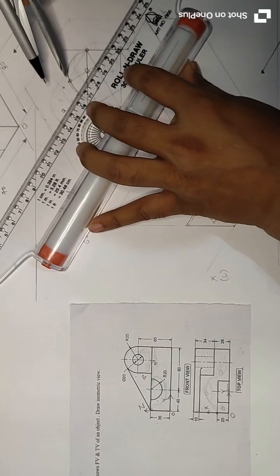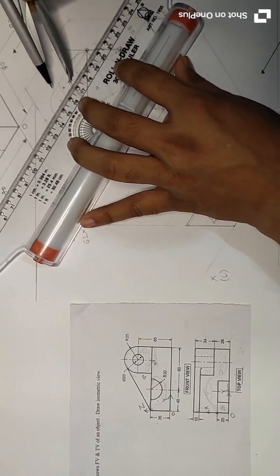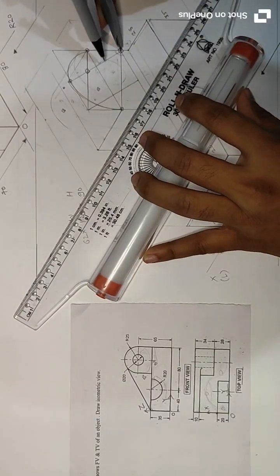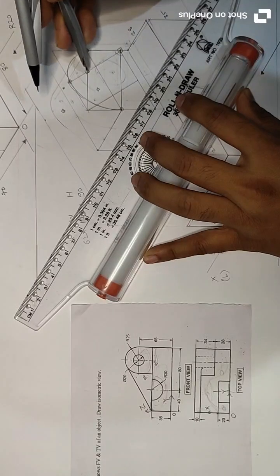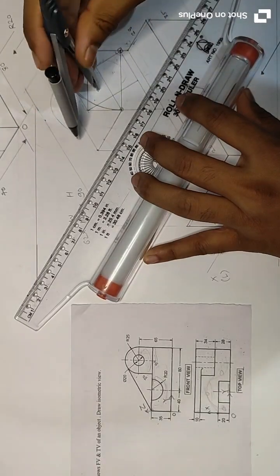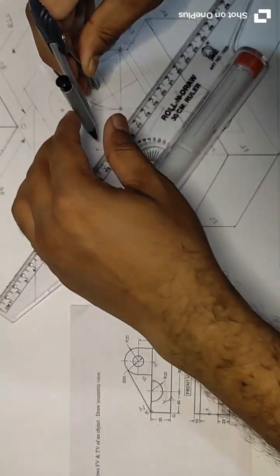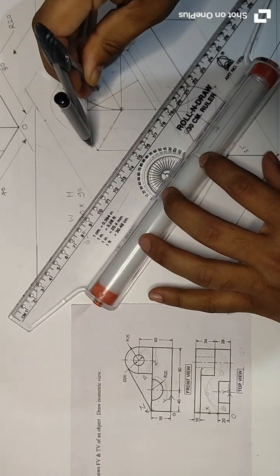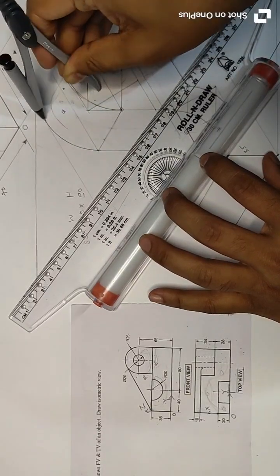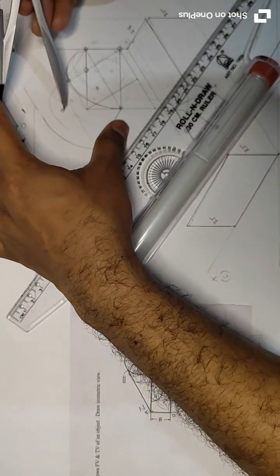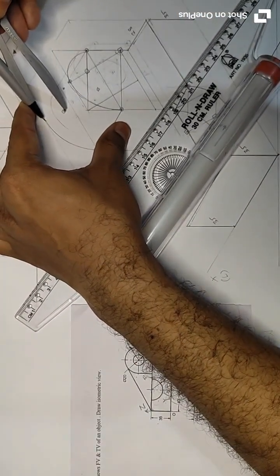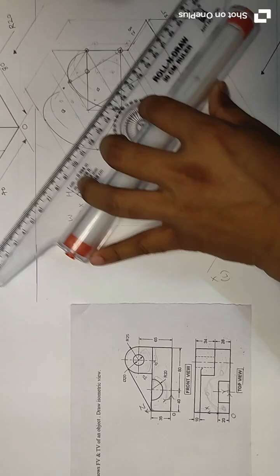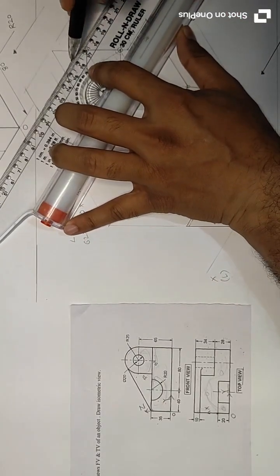This center point translated here, this midpoint, and this midpoint here, this midpoint here. Then we will draw a common tangent to these both circles.